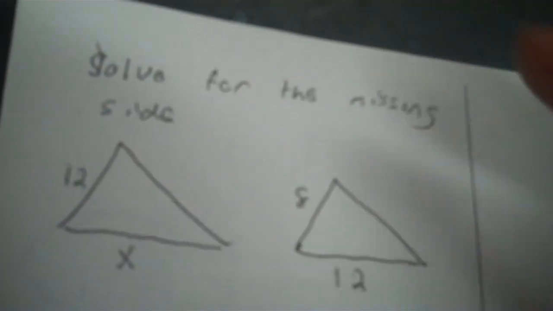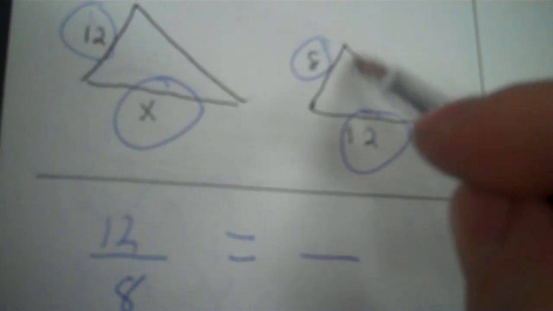Okay, next page does not take long if you know how to set it up. These are similar triangles. They are proportional, meaning I can use a proportion to solve for x. So I look at 12, or you can do x first or 12 first. Now go match 12 up with what it goes with on the other side. 12 matches up with 8, so 12 over 8. Then x matches up with 12. So if I'm going 12 to 8, I go x over 12. Cross multiply and divide. So it's 12 times 12 divided by 8. It's going to be 18.